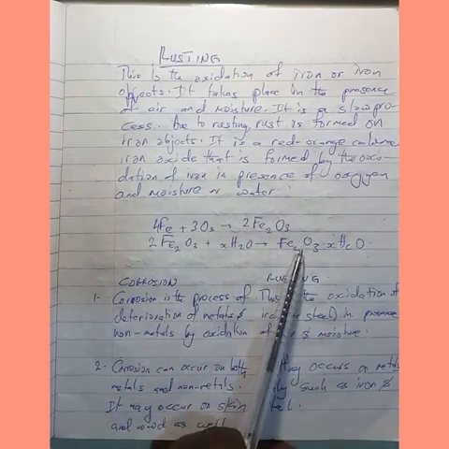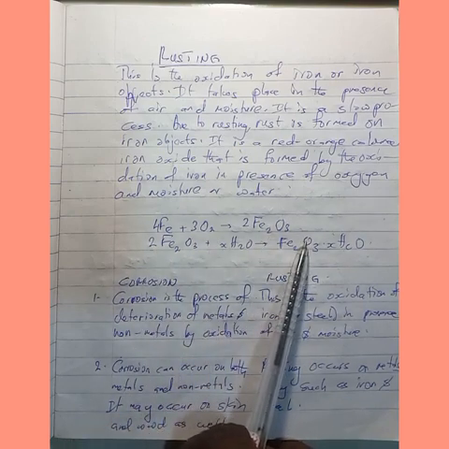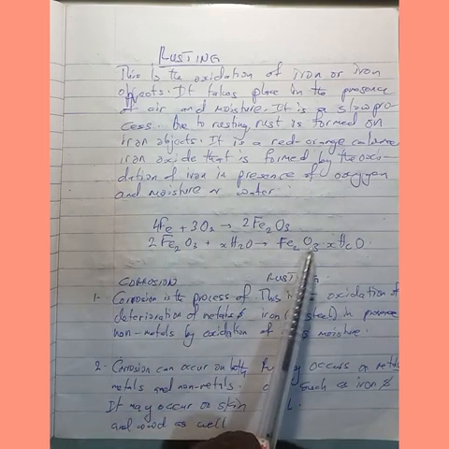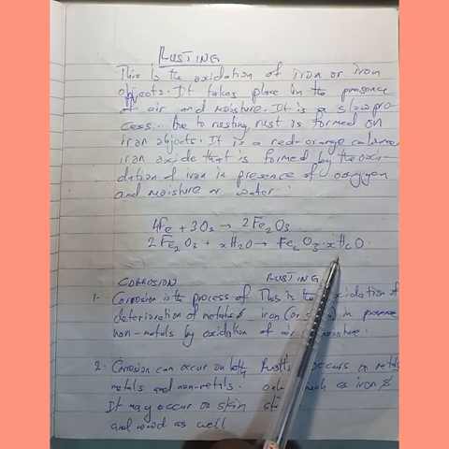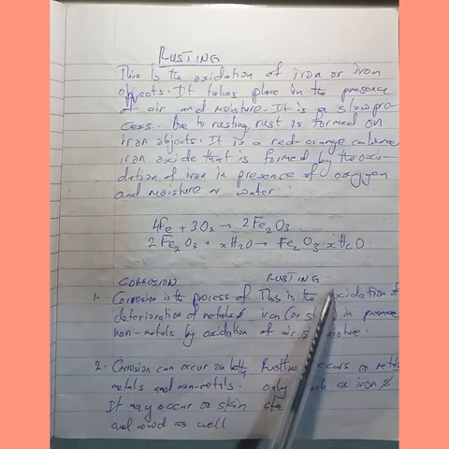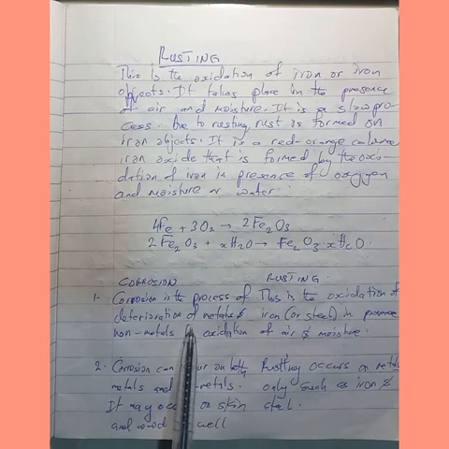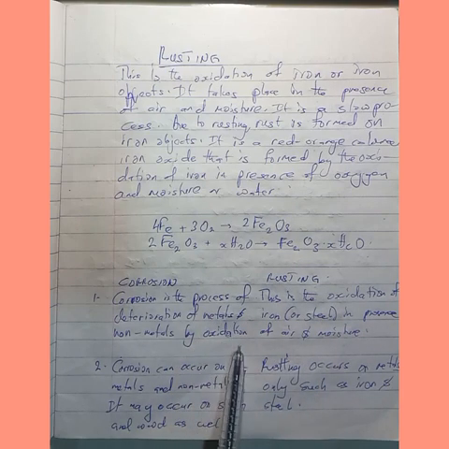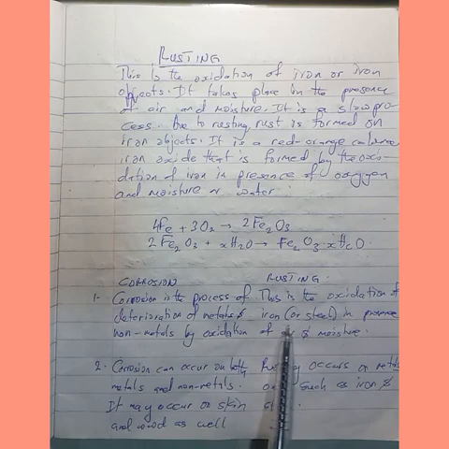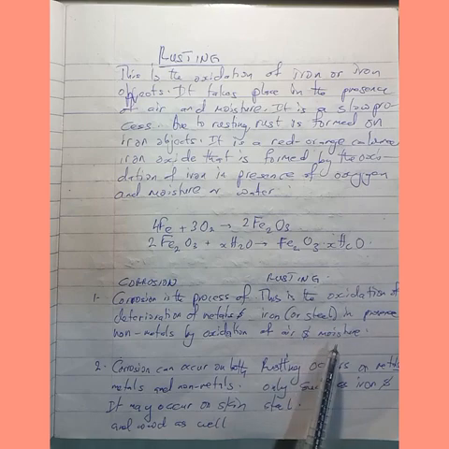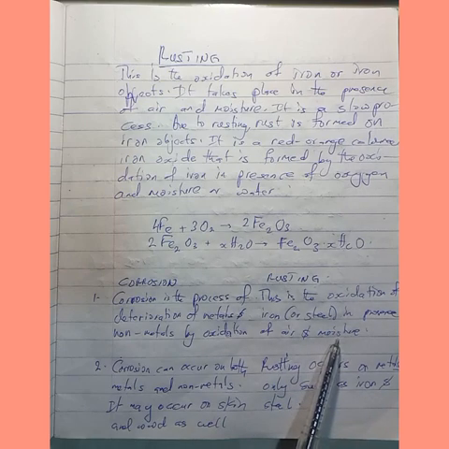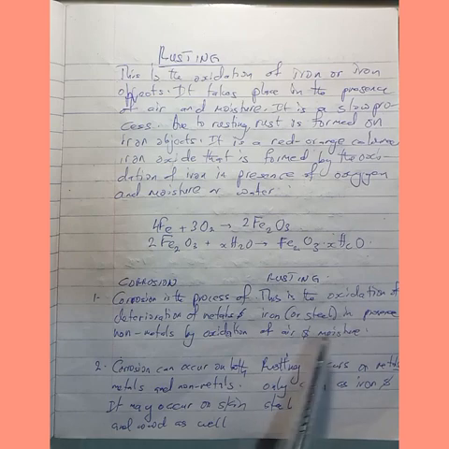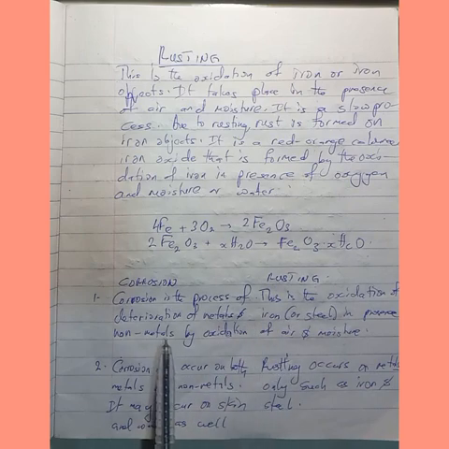So this is a reaction: iron reacting with oxygen to form iron oxide, then iron oxide reacting with moisture. So the major difference between corrosion and rusting: while corrosion is a process of deterioration of metals and non-metals by oxidation, rusting is the oxidation of iron or steel in the presence of air and moisture. So that is rusting. So air and moisture is a condition for rusting, and it is mainly iron, unlike corrosion where it is both metals and non-metals.